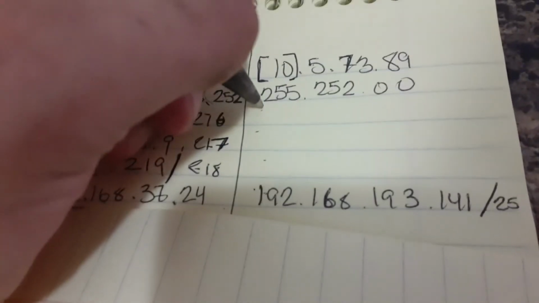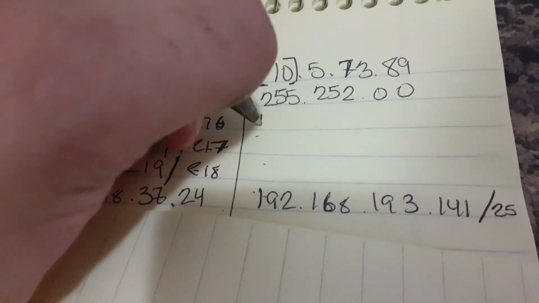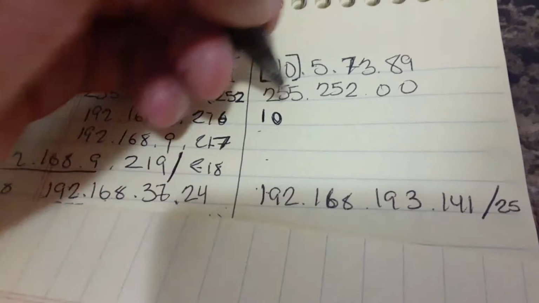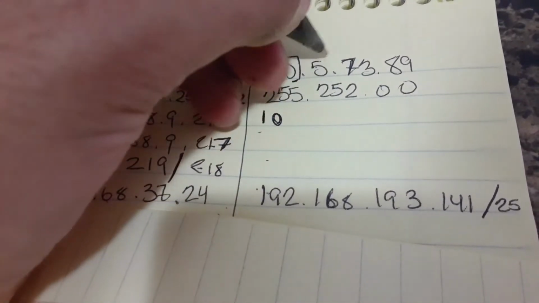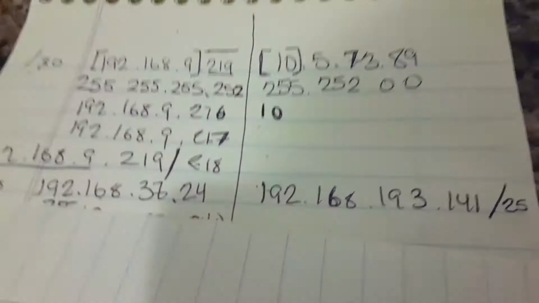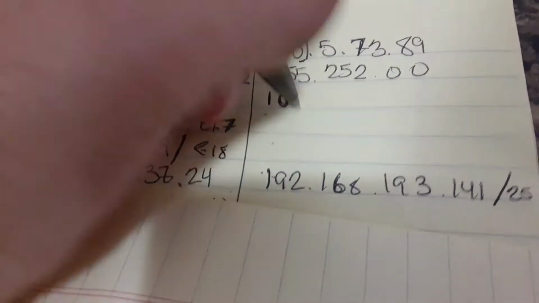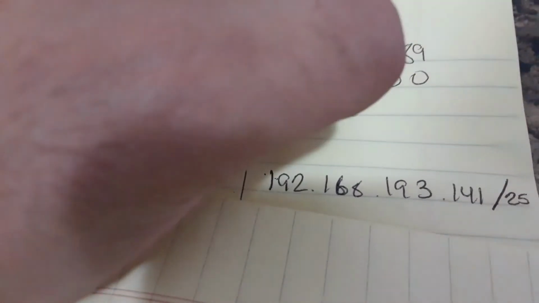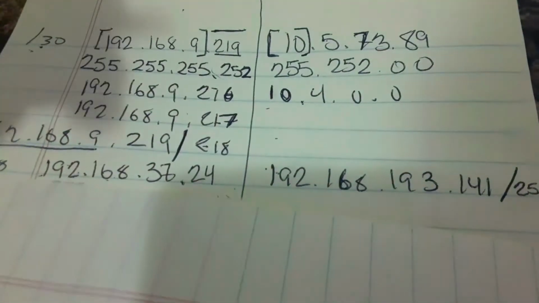Now, since this is going to be a little longer, it might be a little more difficult to understand this part. You're going to bring the 10 down. Since you know the first address is right here, it's going to start in this grouping. Your first address is going to be 10.4.0.0.